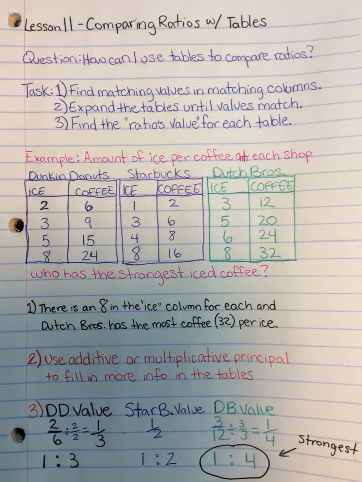ice, every time at Dunkin' Donuts, when they put 1 cup of ice in, they put 3 cups of coffee. At Starbucks, for every 1 cup of ice, they put 2 cups of coffee. And at Dutch Bros, for every 1 cup of ice, they put 4 cups of coffee. So 3, 2, and 4. 4 is the biggest. Therefore, Dutch Bros is our strongest coffee.